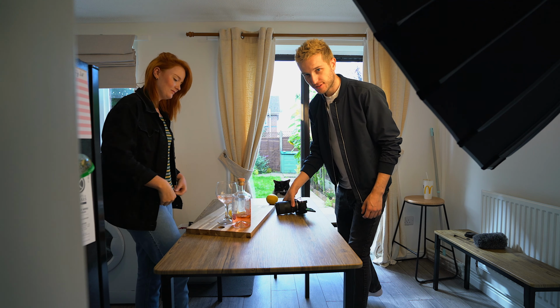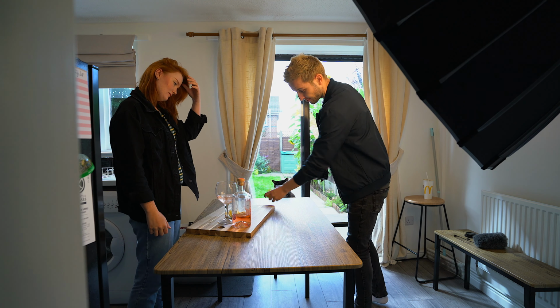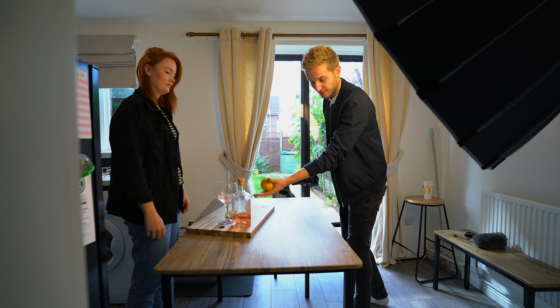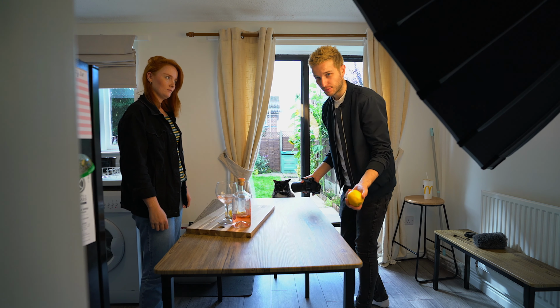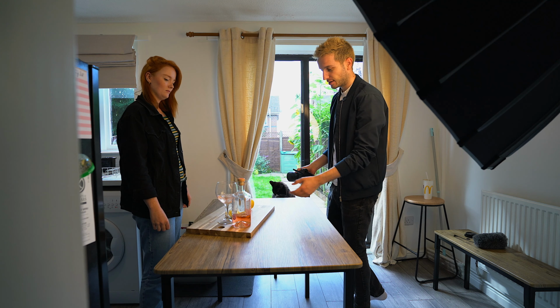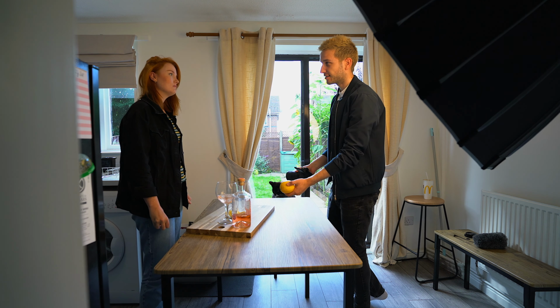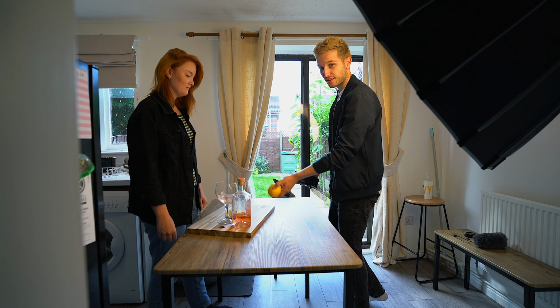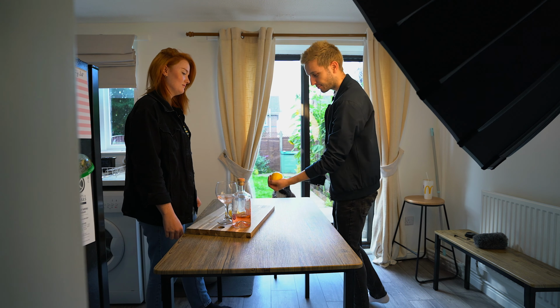Okay, so we have the shot set up here. We've got the lemon, we have a glass of gin, although we know lemon doesn't really go in gin, but we're going to use a lemon because we couldn't get a lime in the shop. Holly is going to... Does go in gin. Does it? Can do. Holly is going to throw the lemon, it is going to land on the chopping board, and that is going to be the first shot.